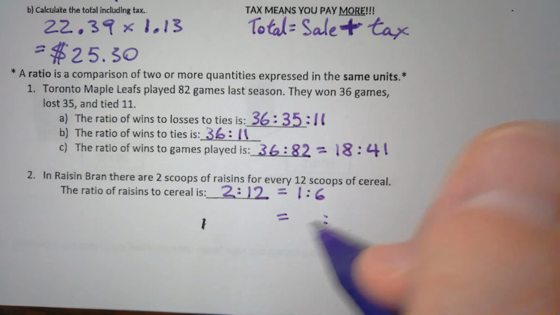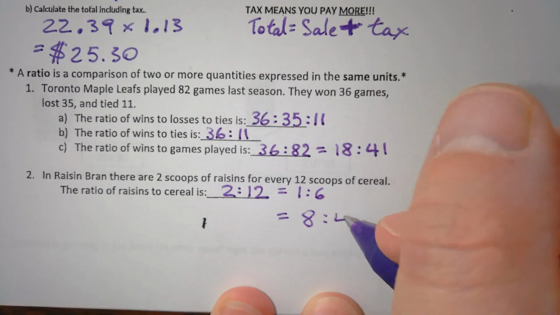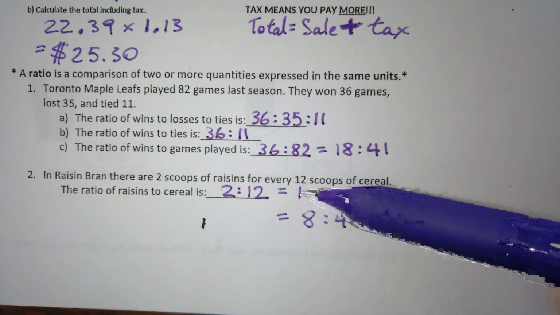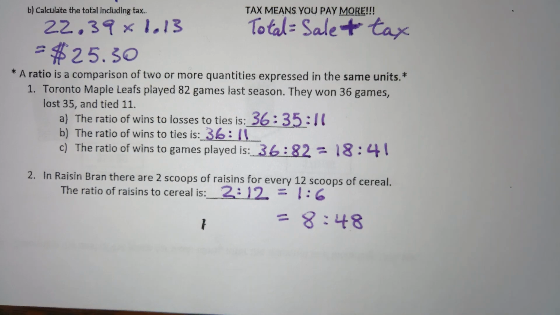I put 8 scoops of raisin in that super box. How many scoops of cereal should I put in it? 48. How did you get that? Right. So 1 to 6 is the same as 8 to 48, multiplying by 8.